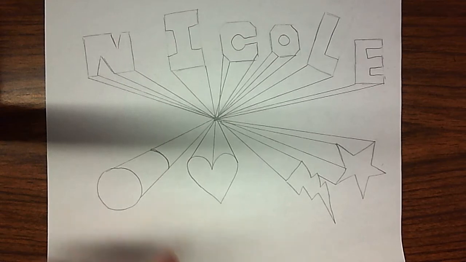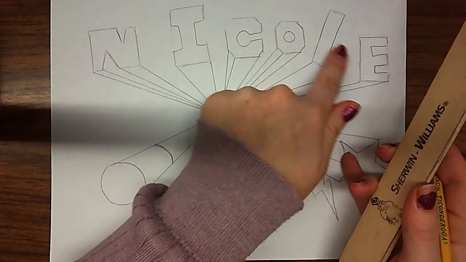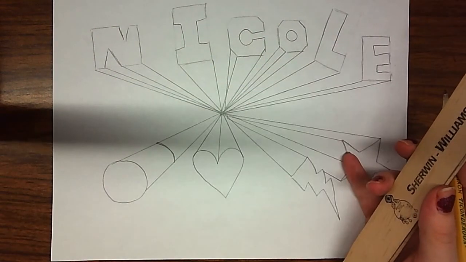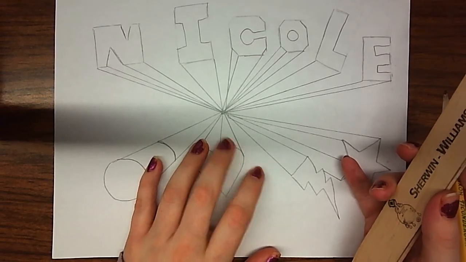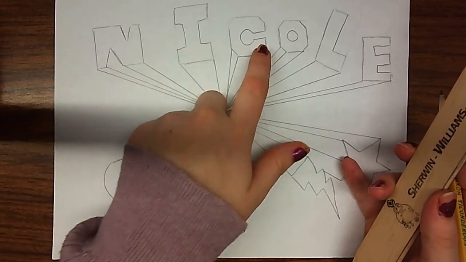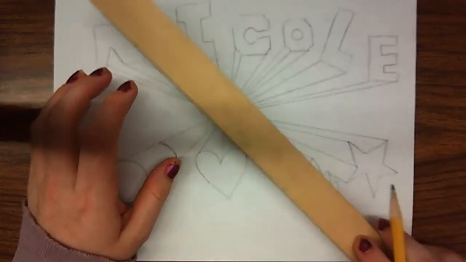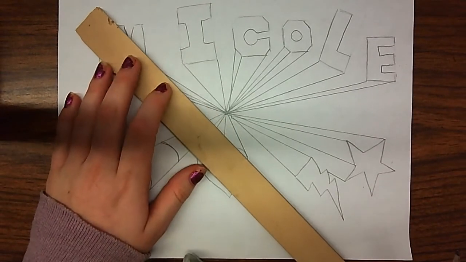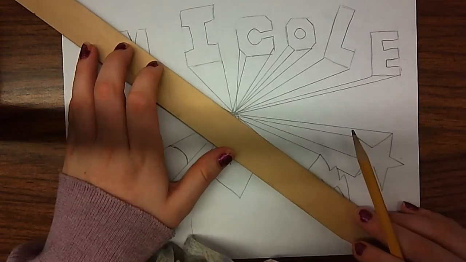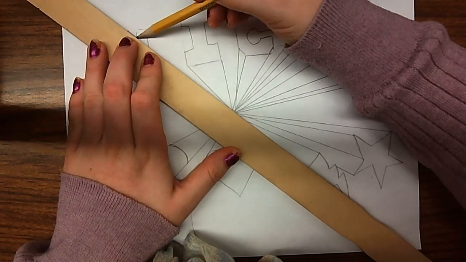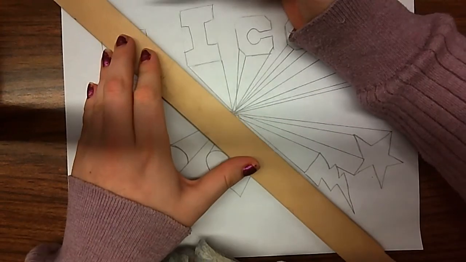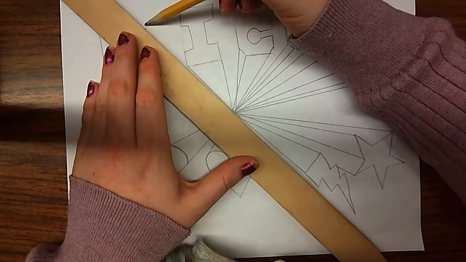Alright, the next step is to go on the top parts and to create our receding lines to our vanishing point. Remember, if it goes through the letter, you won't have to draw it. So I'm going to go to my N. So that's about it for that, because it goes through the drawing.